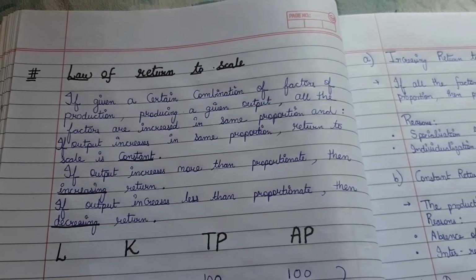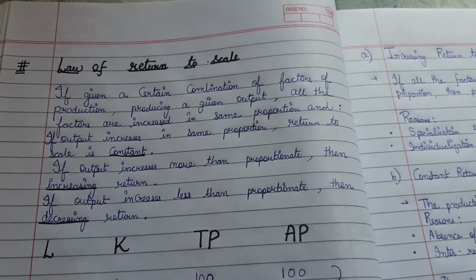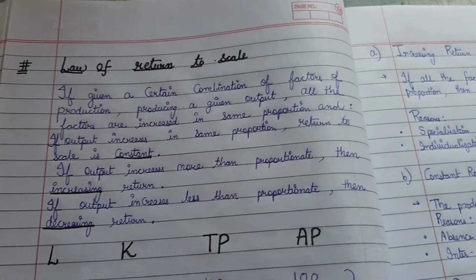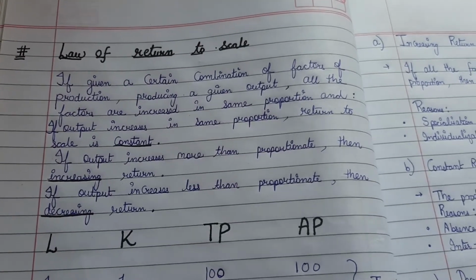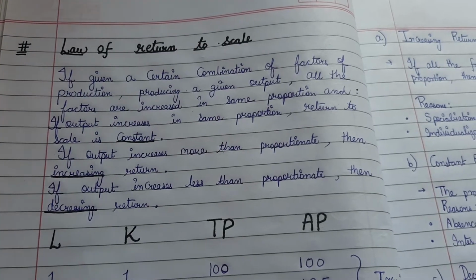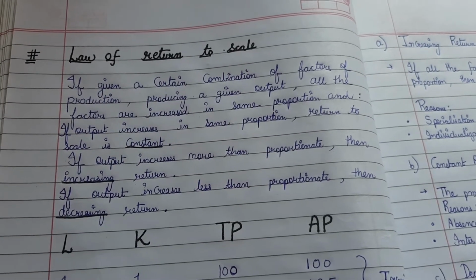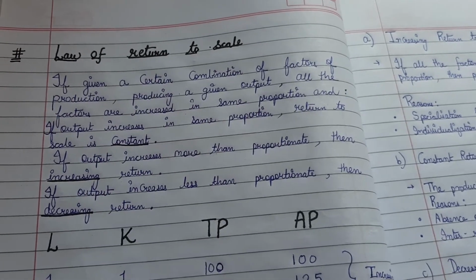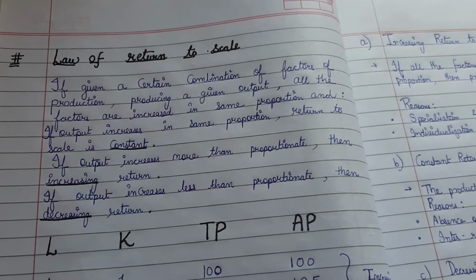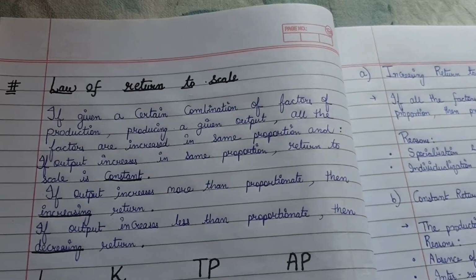So if they are increased in the same proportion, then there are three possibilities that arise. The first one being, if output increases in the same proportion. Obviously, if I'm increasing the factors of production, I would be doing that to increase my output, right? So if output increases in the same proportion, then the return to scale is constant. If output increase is more than proportionate, then it is increasing return, and if output increase is less than proportionate, then it is termed as decreasing return.